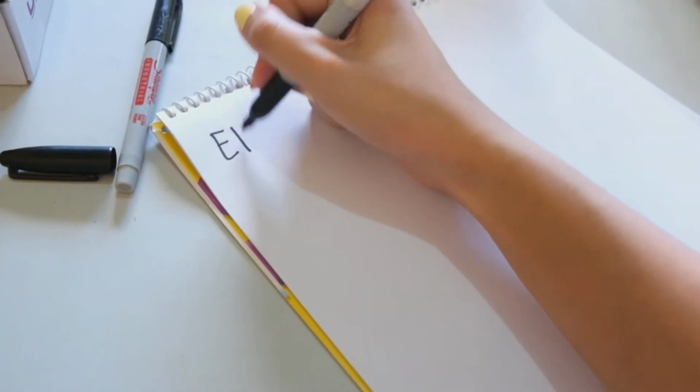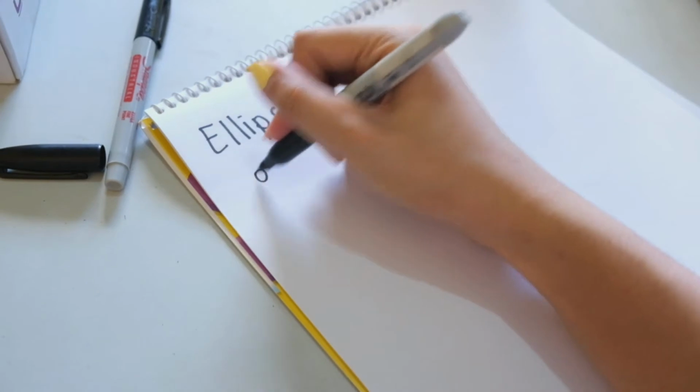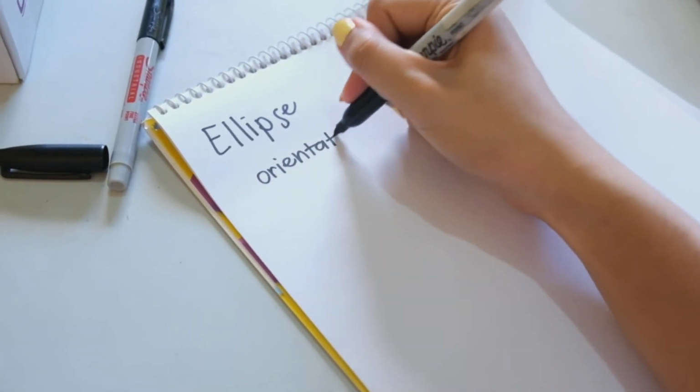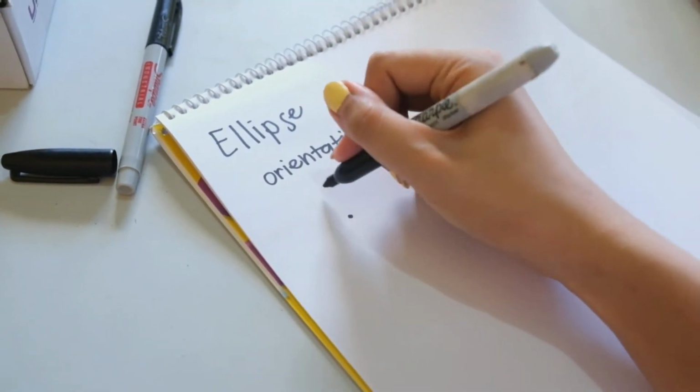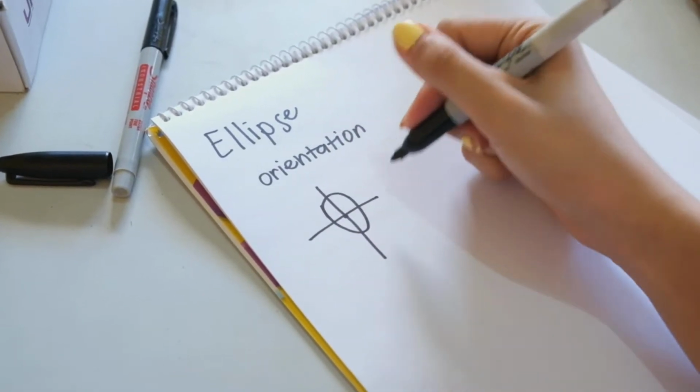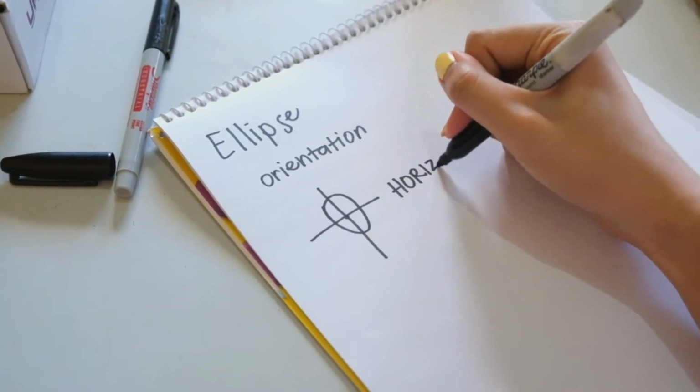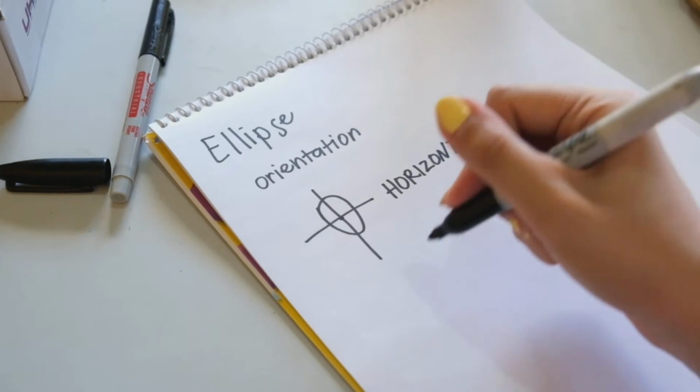Ellipse has 13 parts and I am going to show you all of them, so let's proceed to the video. Ellipse has two orientations, similar to other conic sections, which are horizontal and vertical.